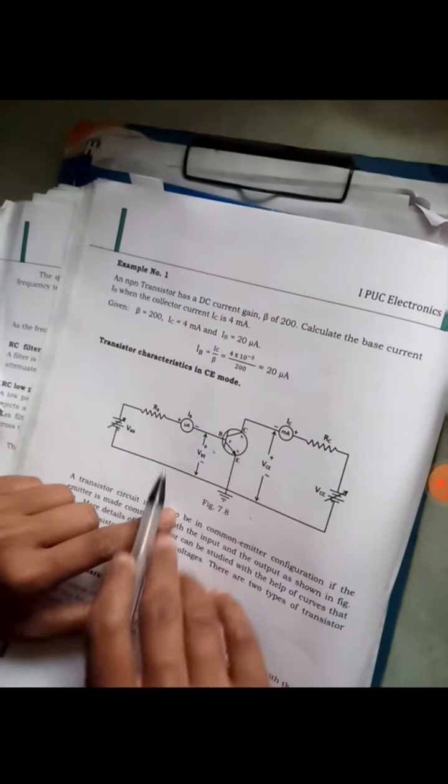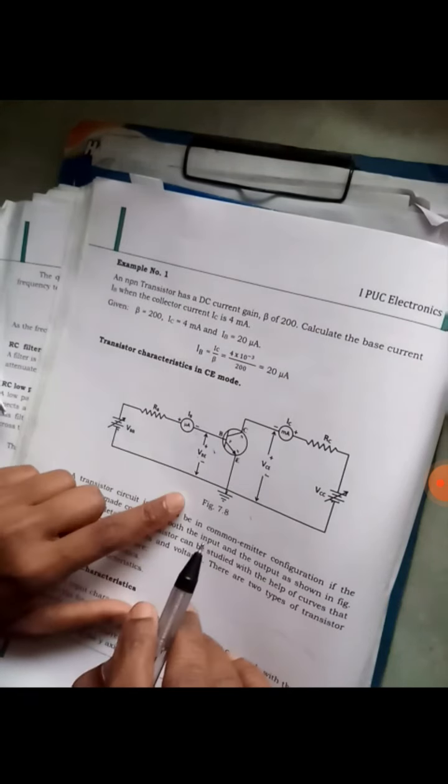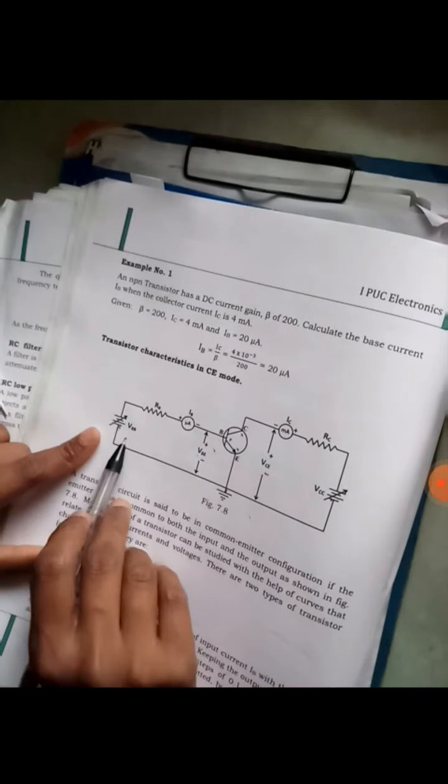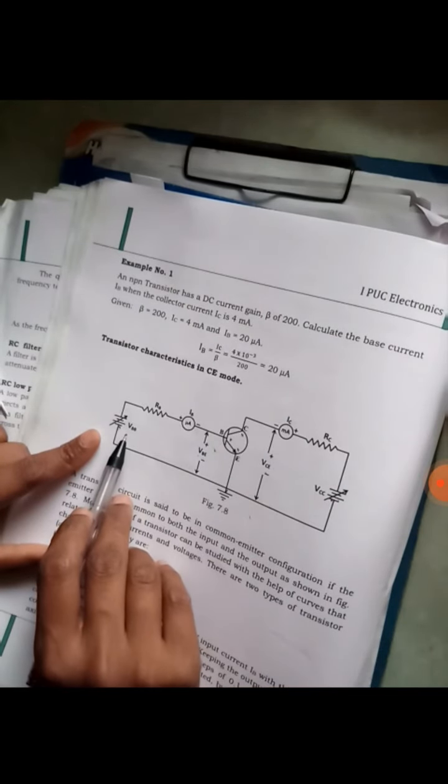To draw the characteristics, we are going to use this circuit diagram. If you look into the circuit diagram, the emitter terminal is made common, so this is the common emitter configuration. The input is applied using a separate voltage source. Here we are going to use an RPS.